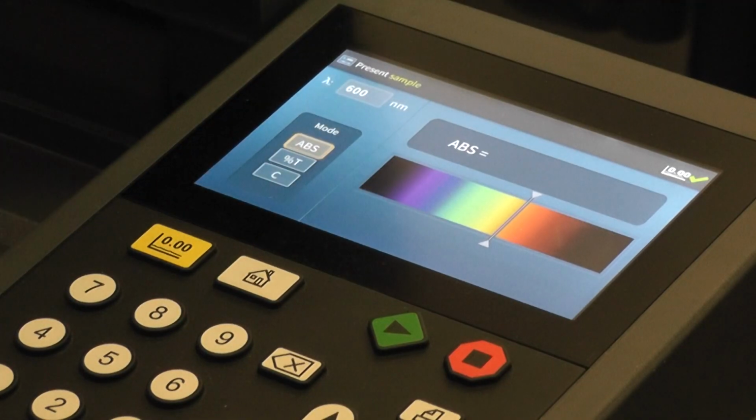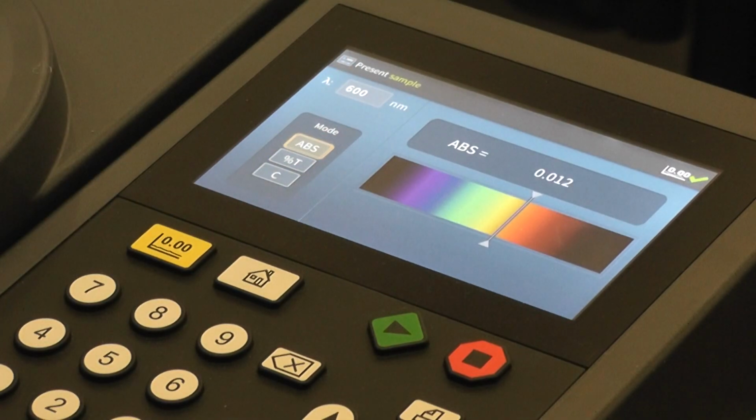I'm going to pull this out. And now I'm going to put in broth just to see what is the difference. So I'm going to write this value down. The difference is 0.012.